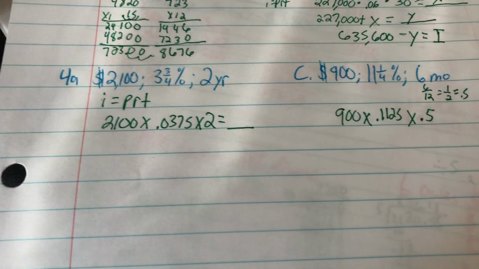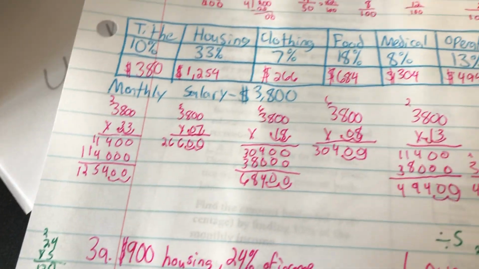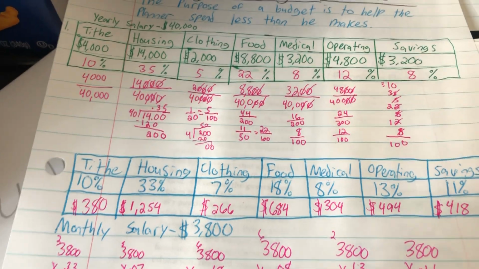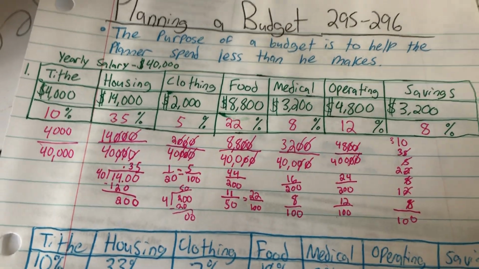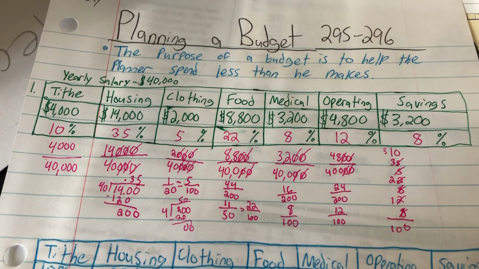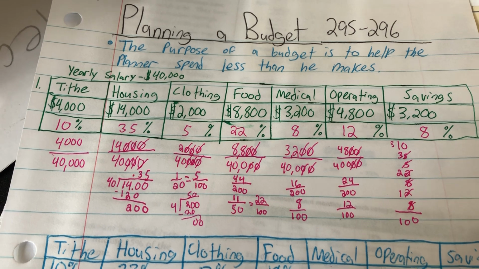Okay, I hope all of this is making sense. A lot of this is review stuff we've been working on, but the budgeting part is new. Budgeting is super important in real life. If you can't make a good budget, then you're going to end up getting in debt. You're going to end up not being able to pay your bills and things like that. So very important stuff. Hope it all makes sense.